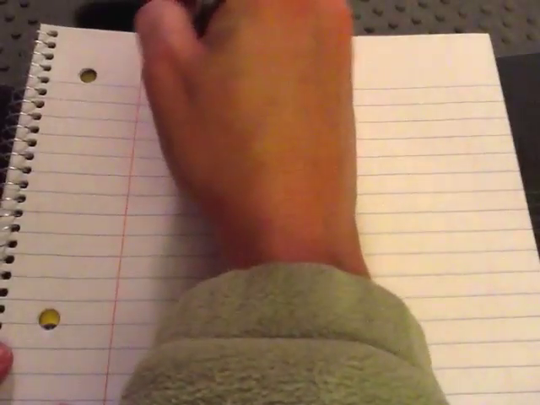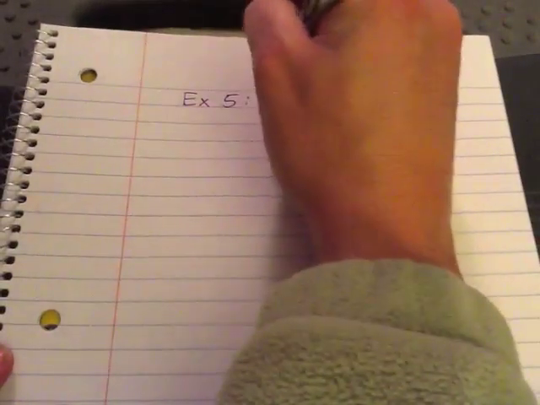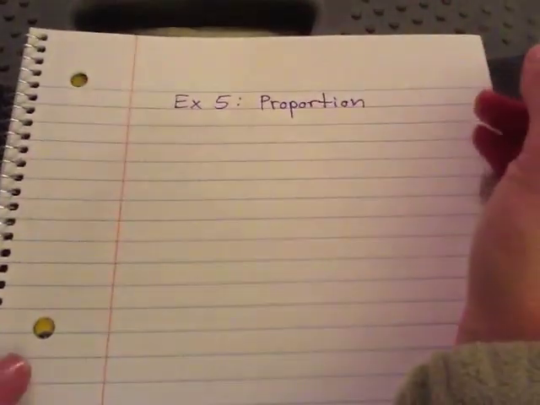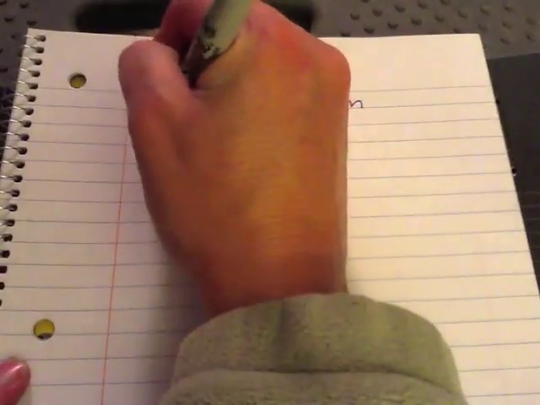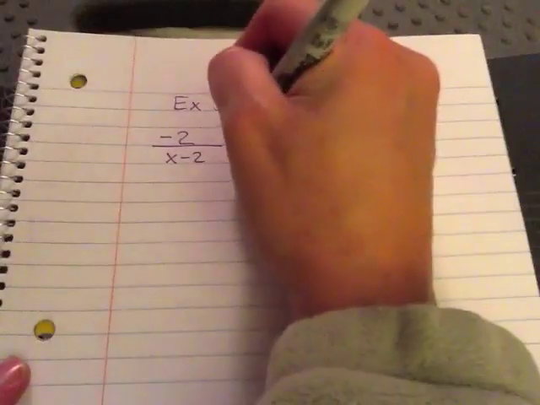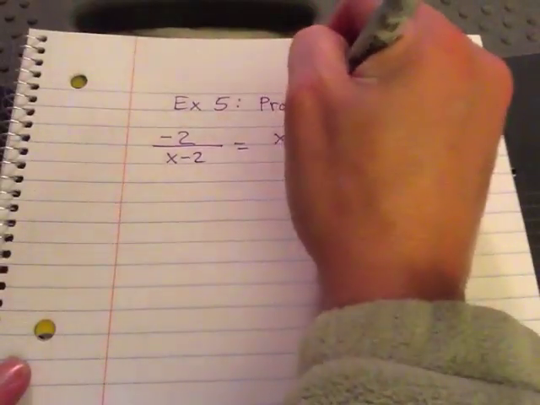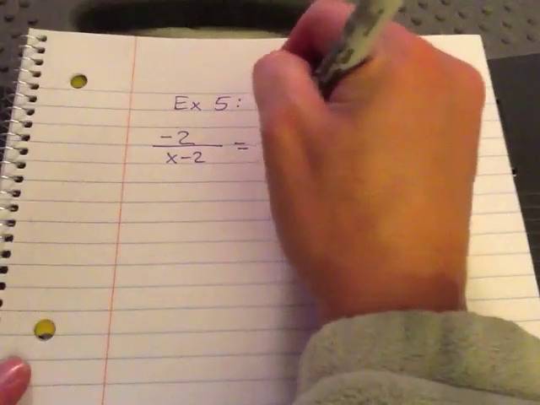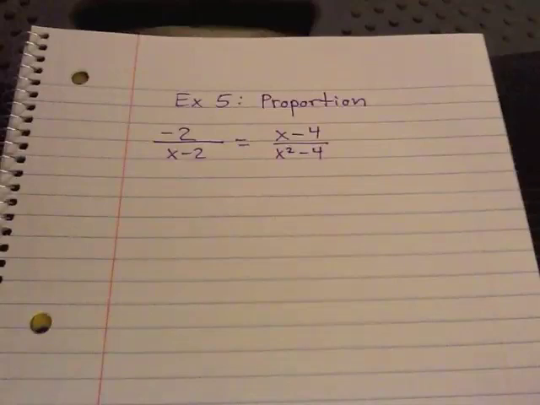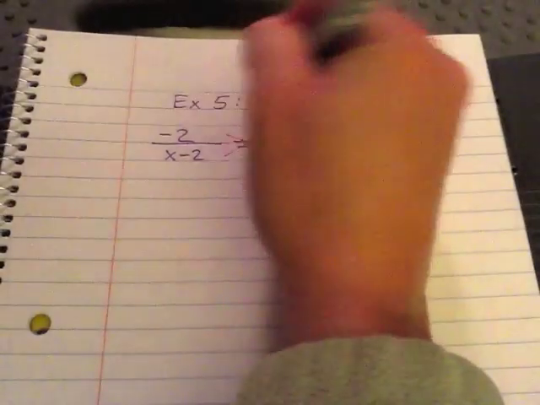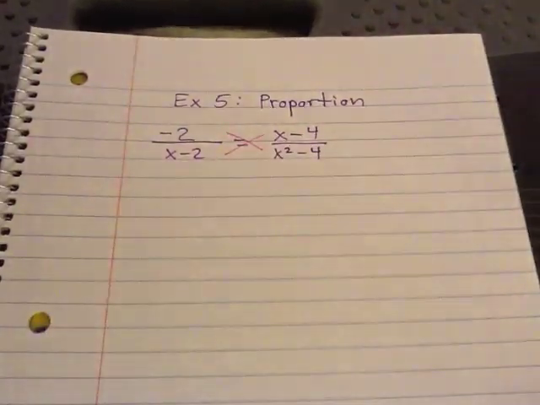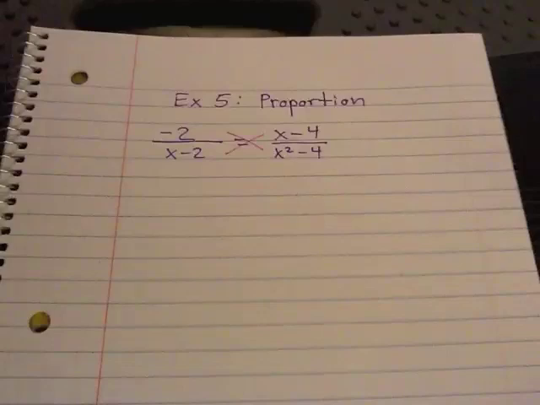The last example is just another proportion. But it's one that's got some binomials, so you're just going to have to be more careful. So it asks you to solve negative 2 over x minus 2 equals x minus 4 over x squared minus 4. So again, you have a proportion. So you're just going to go ahead and cross multiply. But when you cross multiply, monomials need to be distributed to binomials. Binomials need to be multiplied using FOIL or a rectangle.